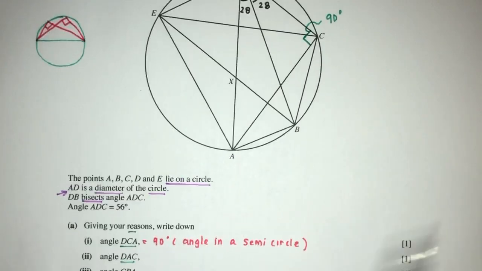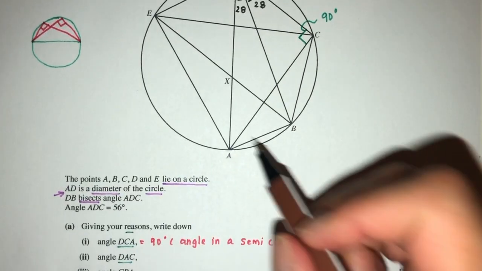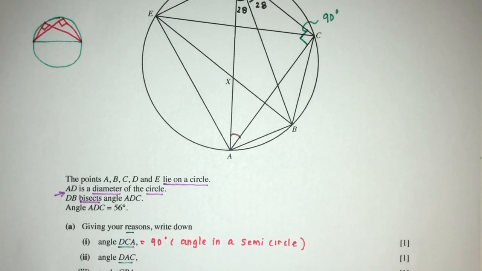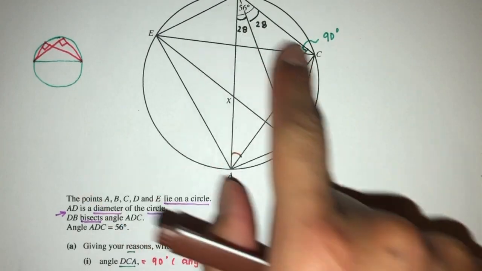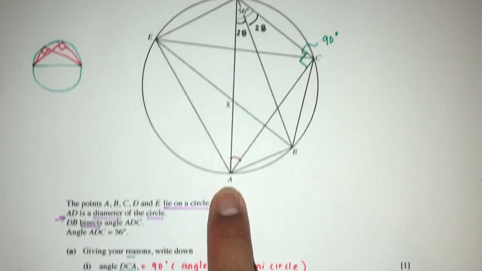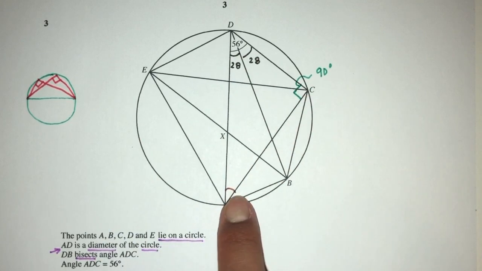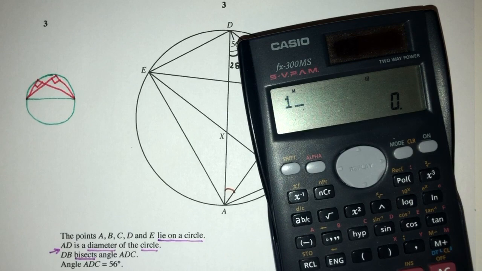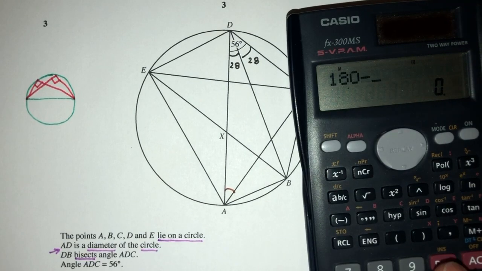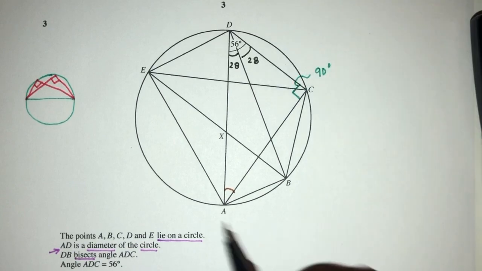Where's DAC? DAC has to be this one. So pretty easy. DCA is a triangle, and it is also a right angle triangle. We can safely find this by taking 180, because the sum of the angles in a triangle is 180, minus 56 minus 90, that should be 34.